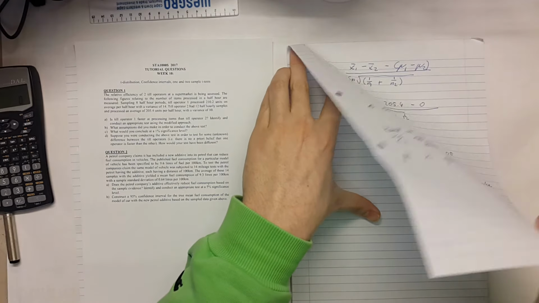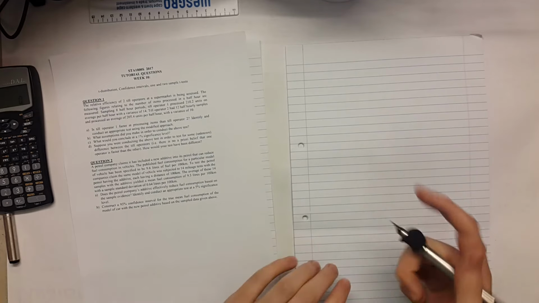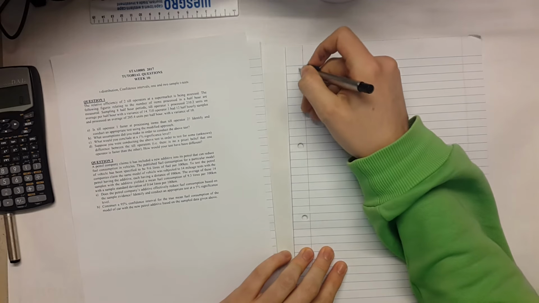Okay, awesome. So that was question A. We've done question A now. So let's jump into B. What assumptions did you make in order to conduct the test above? Quite an important question to ask. So the first one is, I think, quite important. That both samples are independent of each other. So that sample 1 doesn't interfere with sample 2.